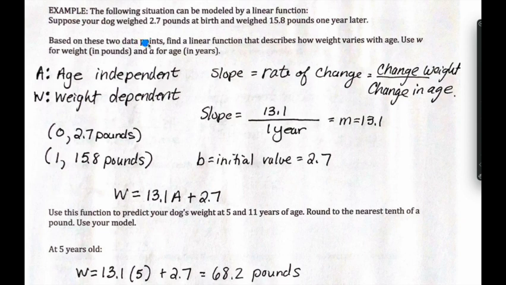Based on these two data points, or you can call it ordered pairs, we're going to find a linear function that describes how weight varies with age. We're going to use W for weight and A for age. So we have two variables here, weight and age. Weight is dependent on age. So A, our age, is going to be the independent variable, which remember, even though we're labeling it as A, it's like our X, our input, and our weight is W, which is like our Y, our output.